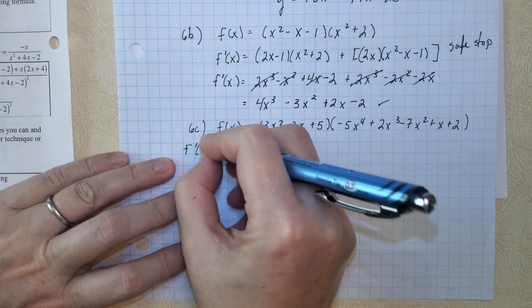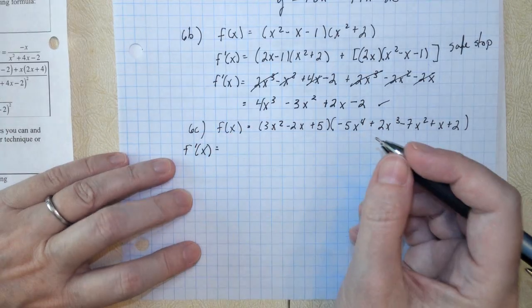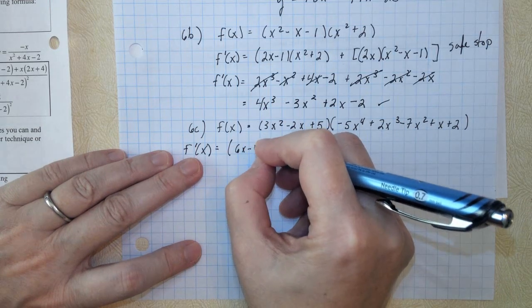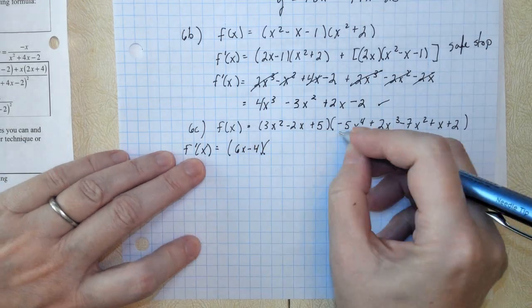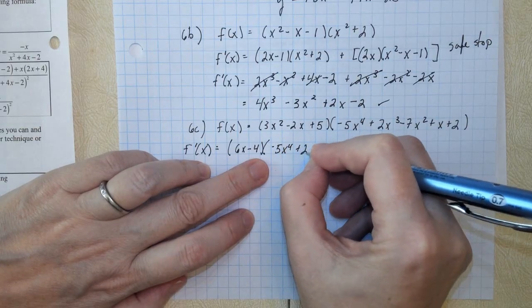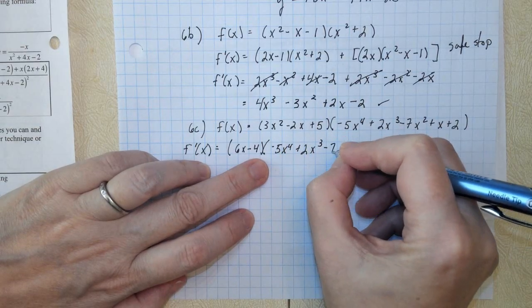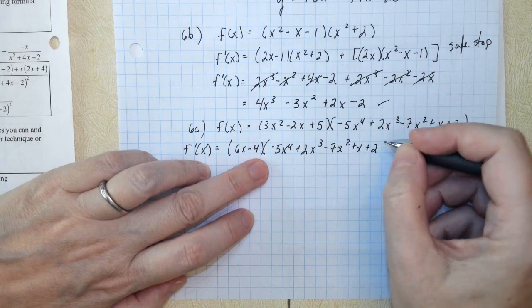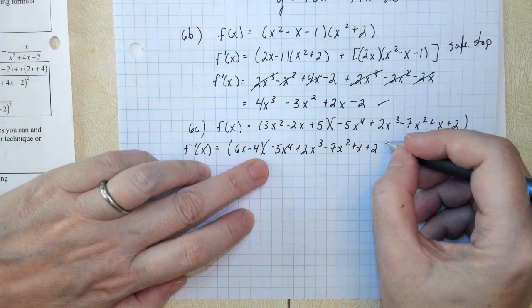So f prime of x is going to be the derivative of the first, 6x minus 4, times all this mess, negative 5x fourth, plus 2x cubed, minus 7x squared, plus x, plus 2. That's a lot of stuff going on there.